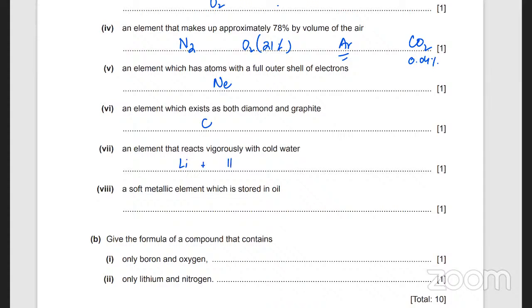What happens if you add lithium to water is that lithium hydroxide is formed, which is an alkali, and hydrogen gas gets formed. Plus, group 1 metals are soft and have low density, so the metal floats on the top surface of the water and it fizzes and burns and explodes on the surface. ठीक है. अब ये अगला वही आ गया, which is a soft metallic element which is stored in oil.